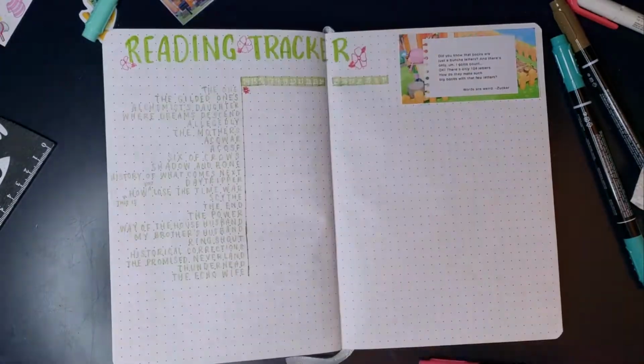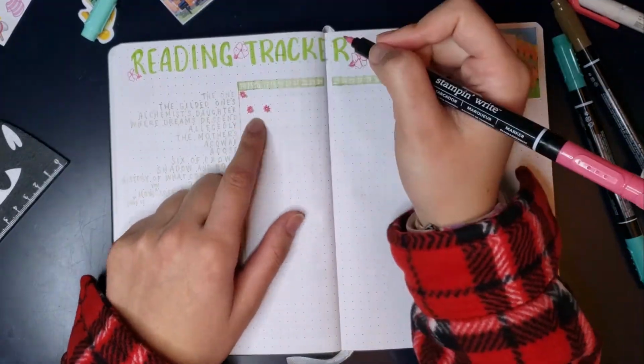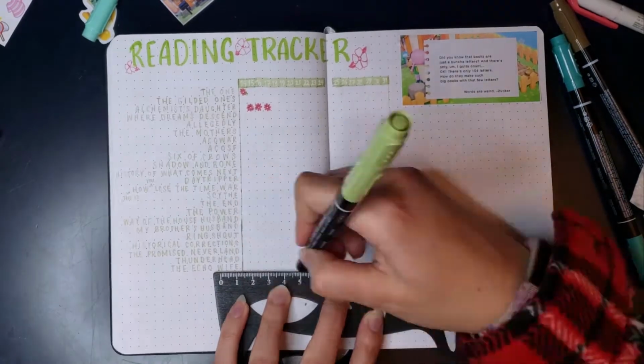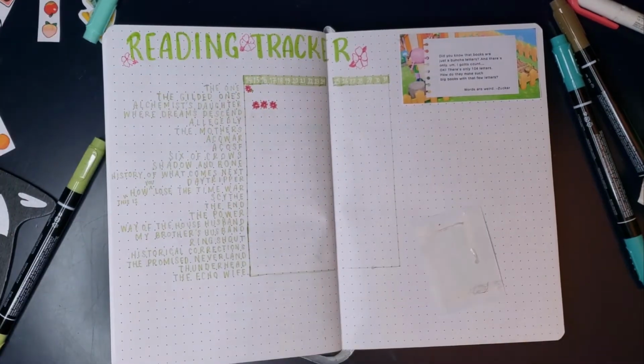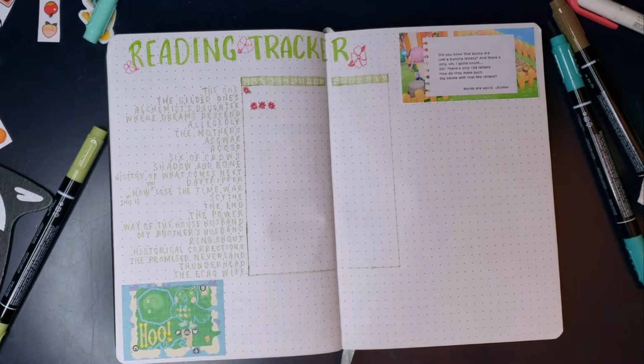When I read a book, what I'll do is I will draw a cute little flower onto that day, and for the days that I actually finish those books, I just add a little leaf to that flower on that day.